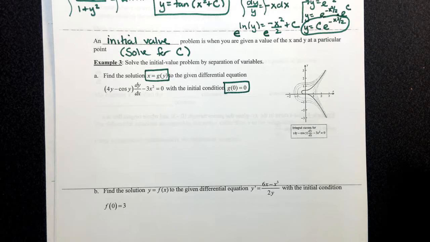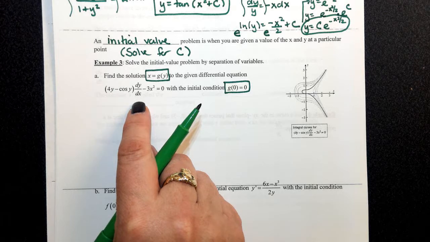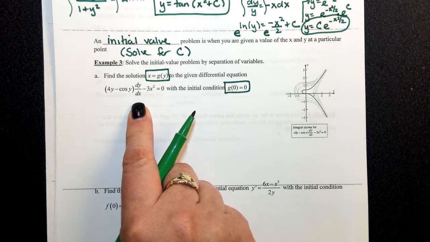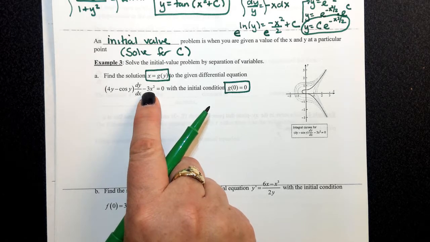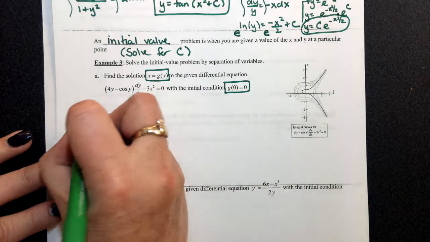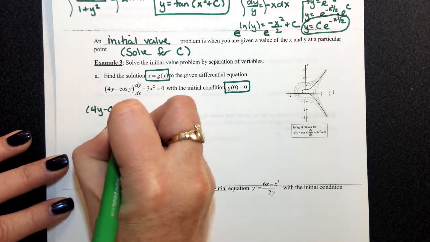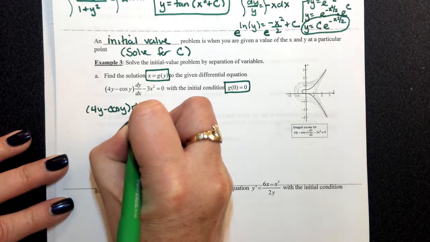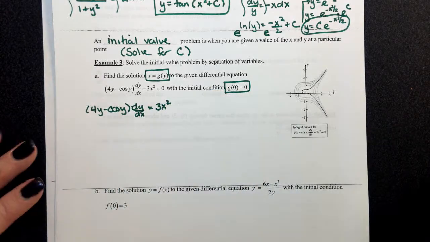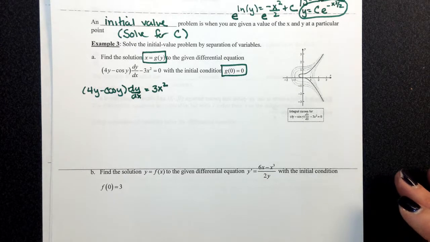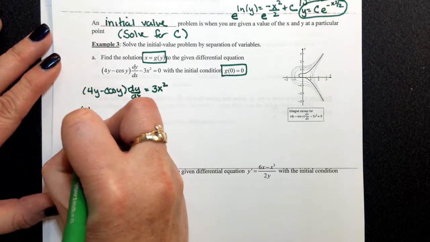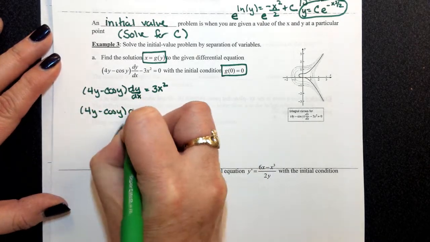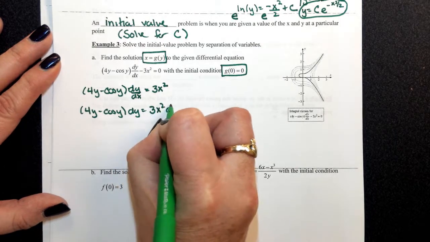So you still have to start with your separation of variables. So you've got to collect your x's on one side and dx, your y and dy on the other. So in this case, before I multiply both sides by dx, I'm going to first move that minus 3x squared to the right-hand side. So I have 4y minus cosine y dy dx is equal to 3x squared. Now I'm ready to go ahead and multiply both sides by dx. So I have 4y minus cosine y dy is equal to 3x squared times dx.